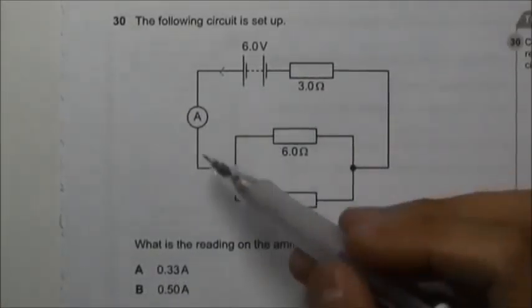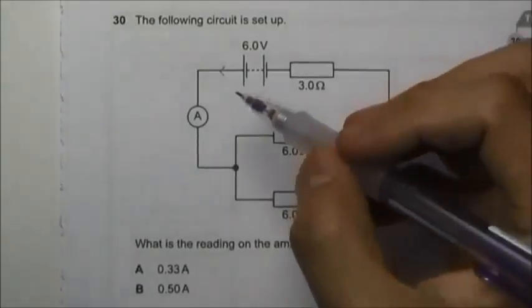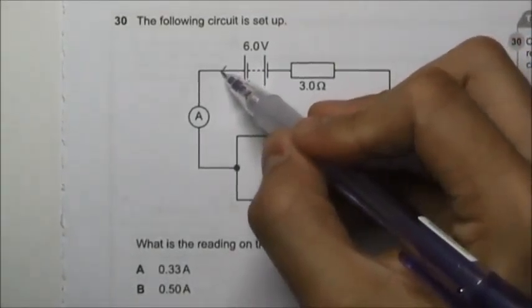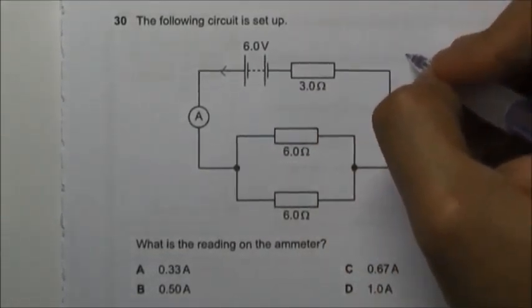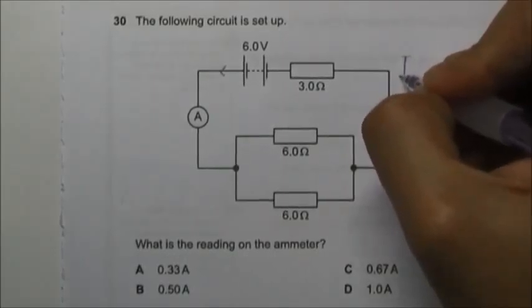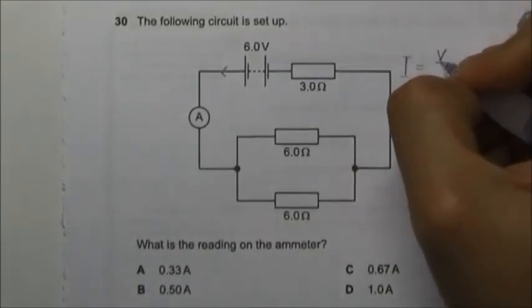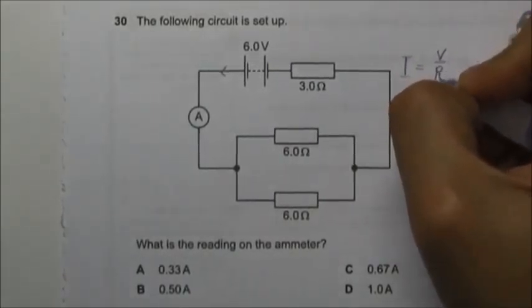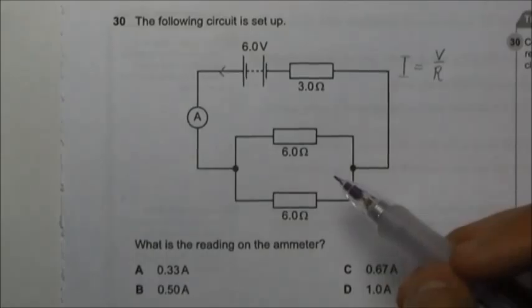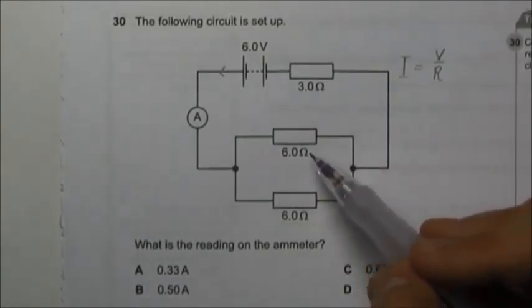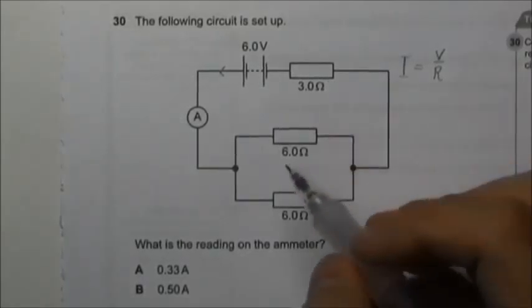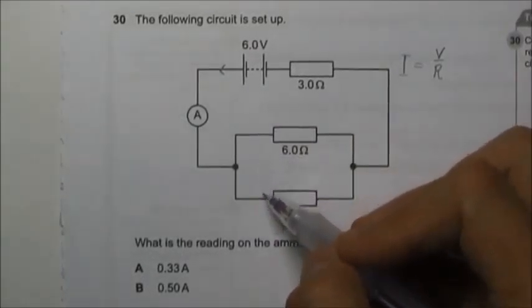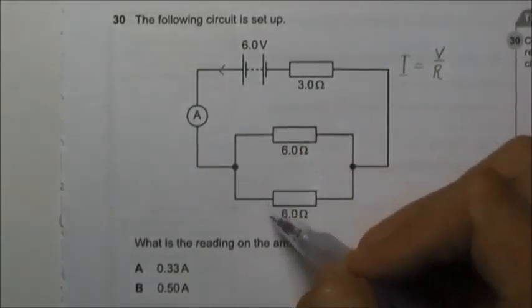The reading on the ammeter is actually the total current that will come out from the battery. So to solve the reading on the ammeter, we can use the formula I equals V over R, and this R will be the total resistance of the circuit. So this resistance is actually made up of a parallel branch of two 6 ohm resistors connected in series with a 3 ohm resistor.